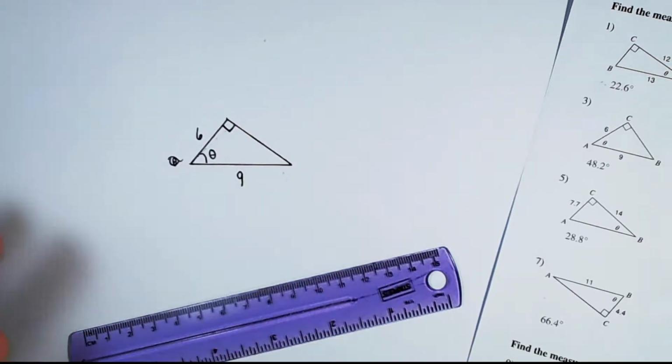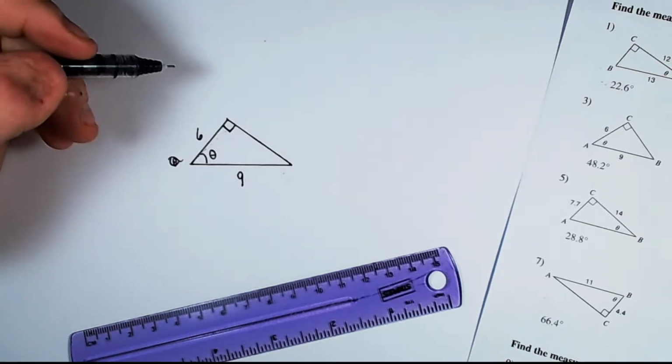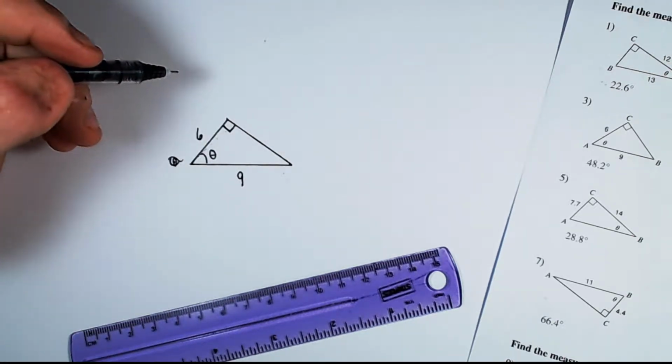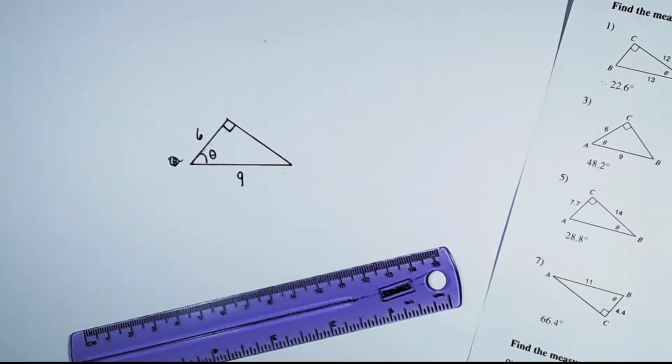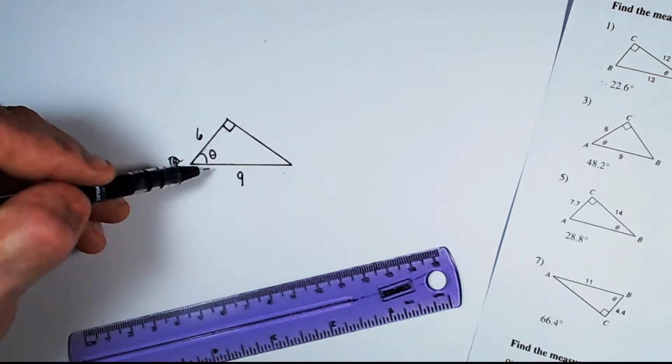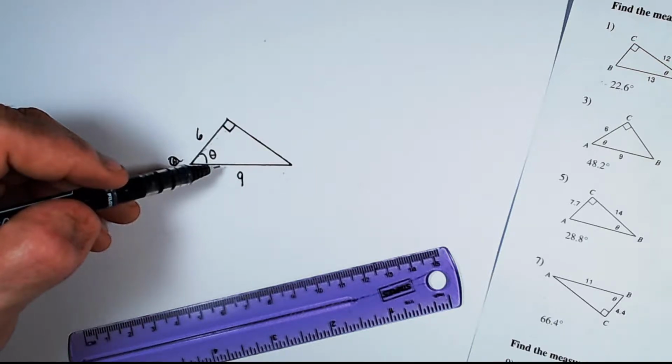So just based on this information, what is your hypotenuse and what is your base? No, I'm not sure that it's entirely clear. The way I drew it makes this look like the hypotenuse, and it does appear to be the hypotenuse, but I'm not sure.